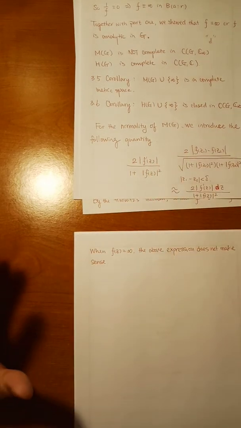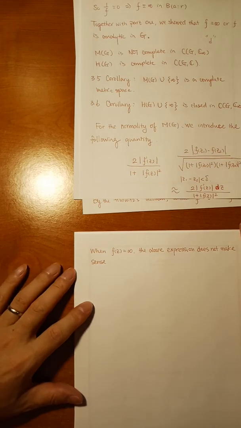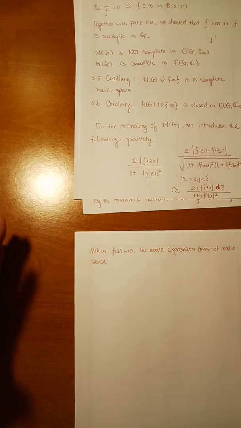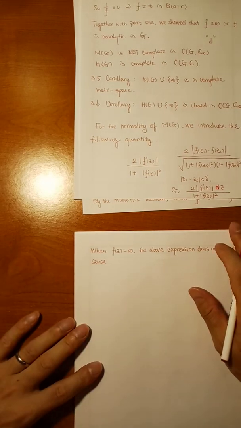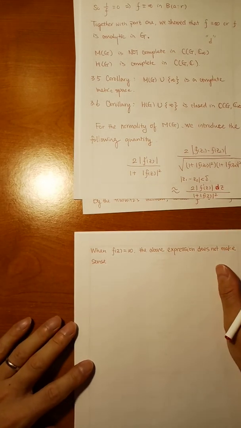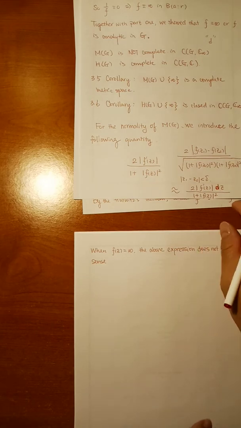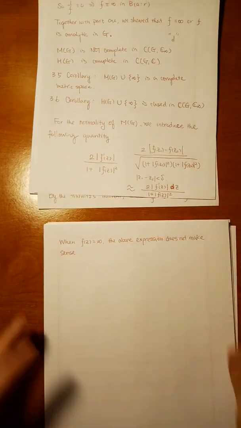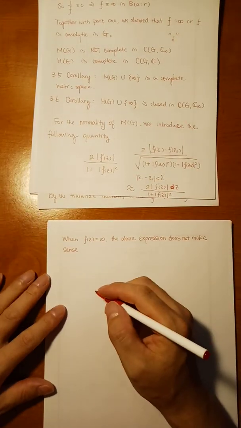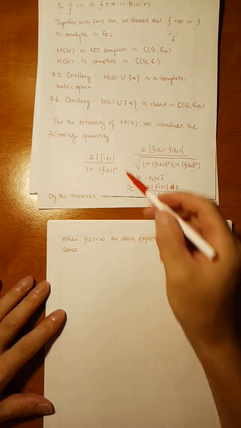For the numerator f prime of z, I don't know if it is infinite or not. If it's not infinite, it's 0. If it is infinite, you have infinity over infinity, which is an indeterminate form. We don't know. So in order to cover the case of the pole, we want to study this expression.